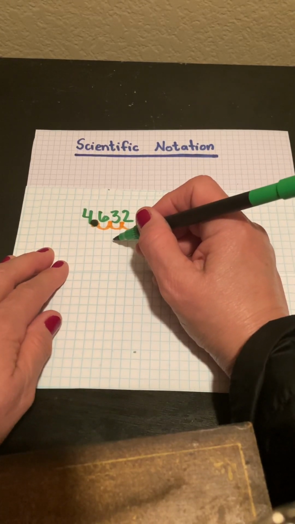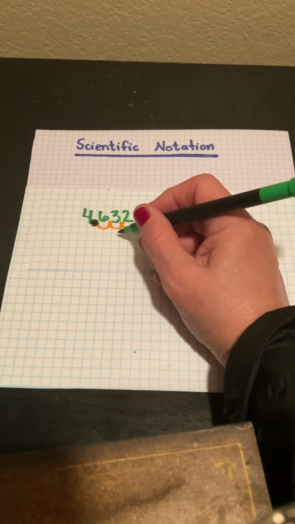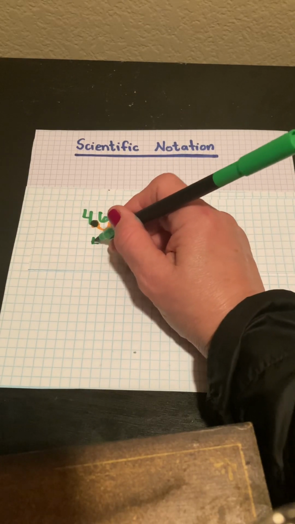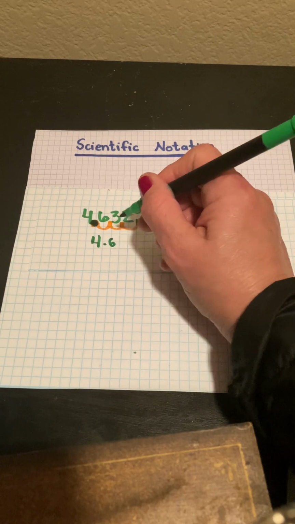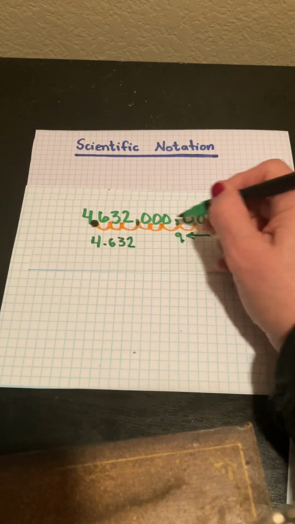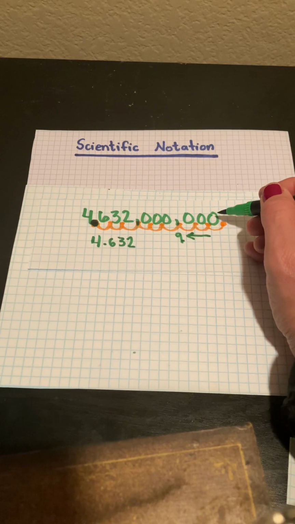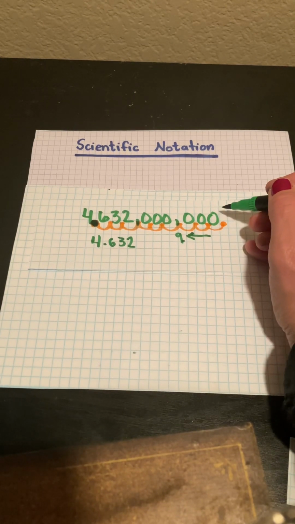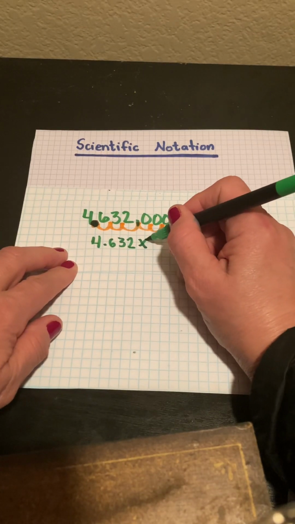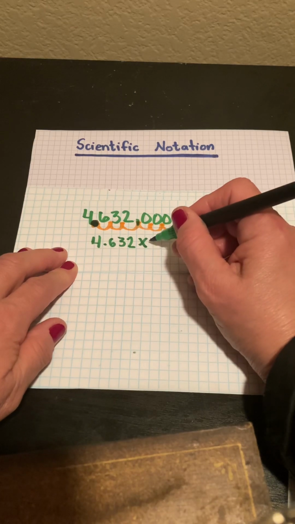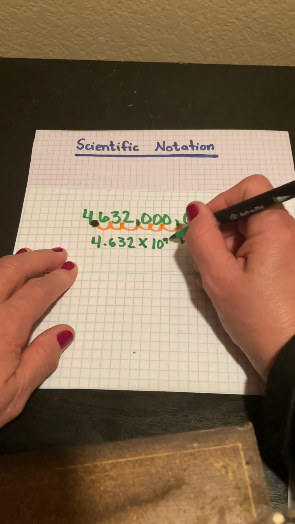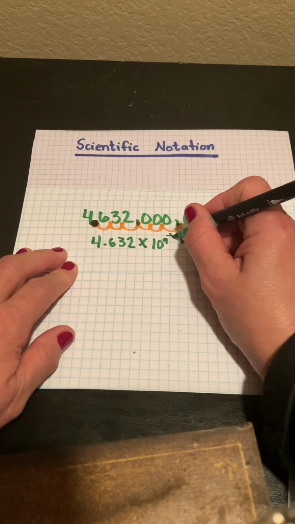So now we are going to write the same number. We are going to use the new decimal, and we are going to get rid of the zeros. And then I'm going to write down 10 raised to the 9 power, which is this one, the same number.